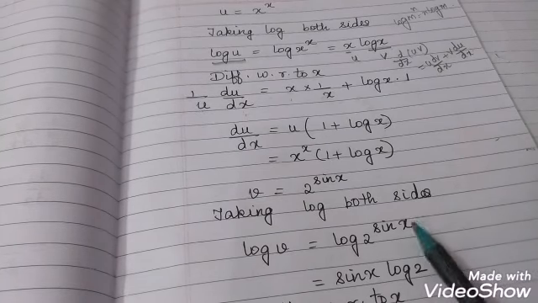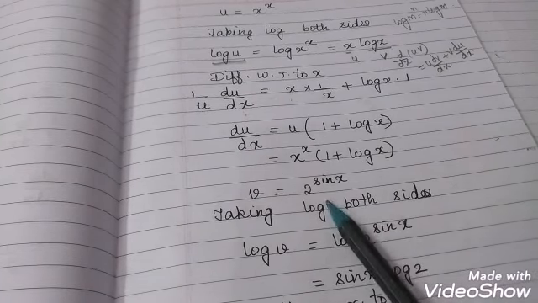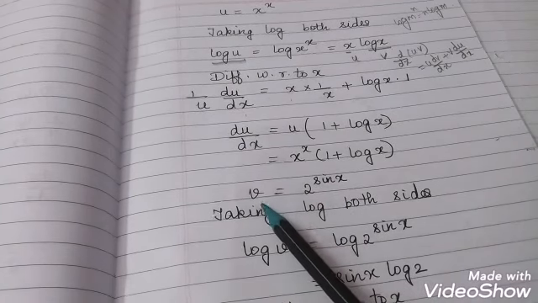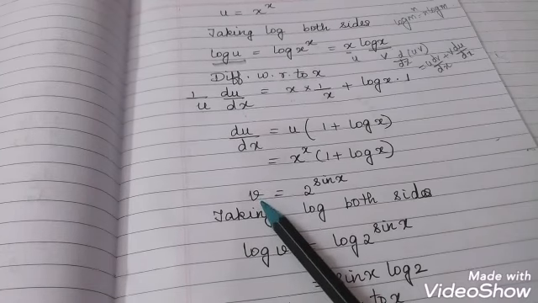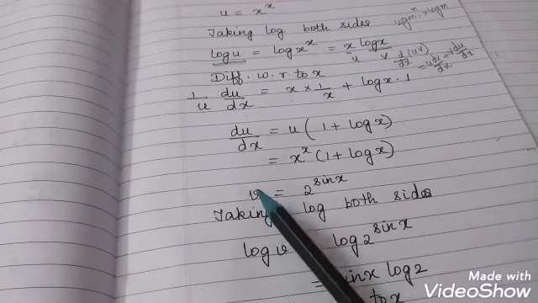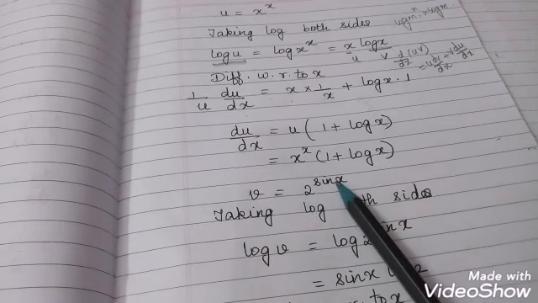So your one part is over. Now we'll go over to the second part. I'll have to find out dv/dx. To find dv/dx, what is v here? v is equal to 2^(sin x).